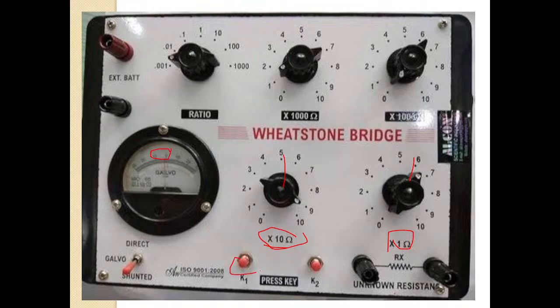So when I press these two knobs at a time, the galvanometer reading will show 0. This is how practically we do this Wheatstone bridge experiment.